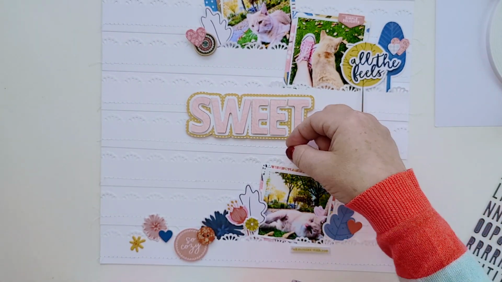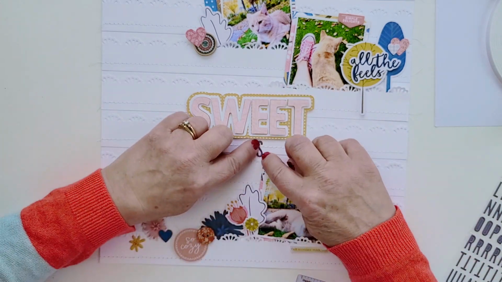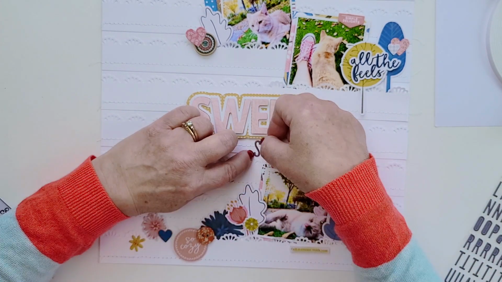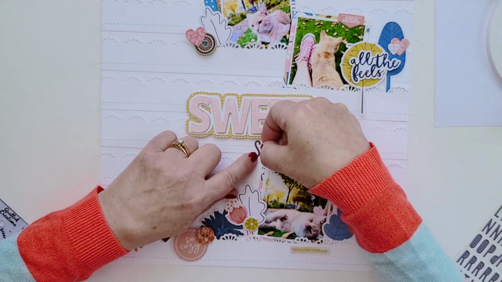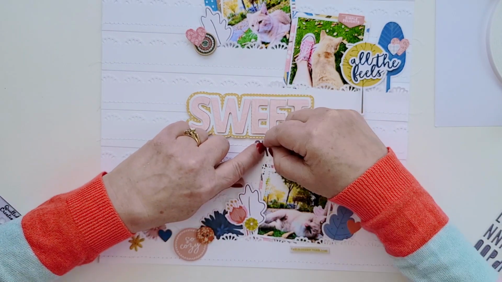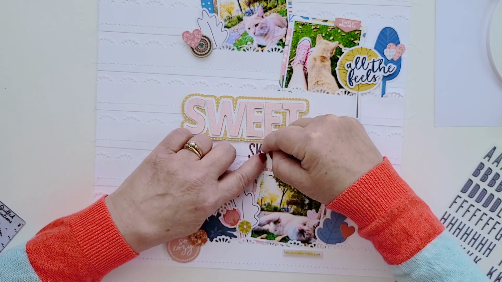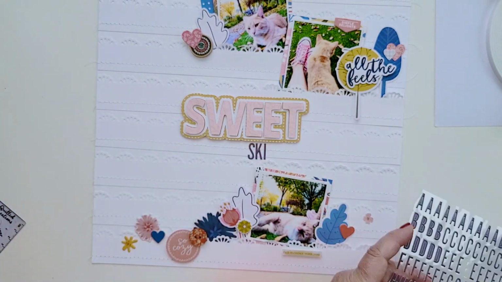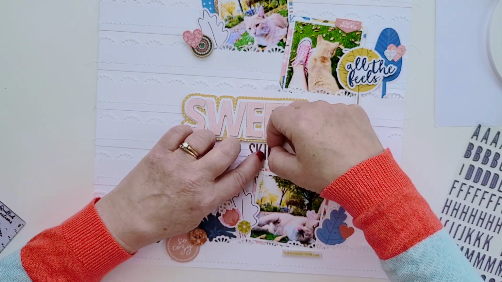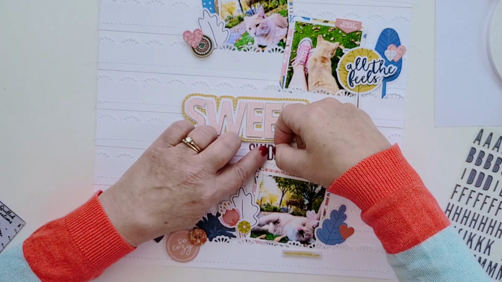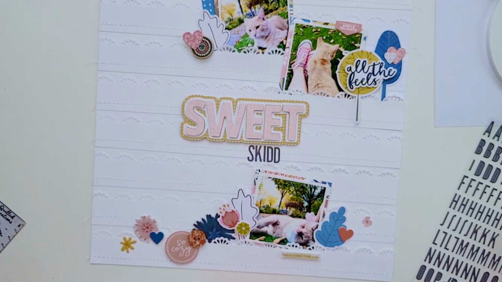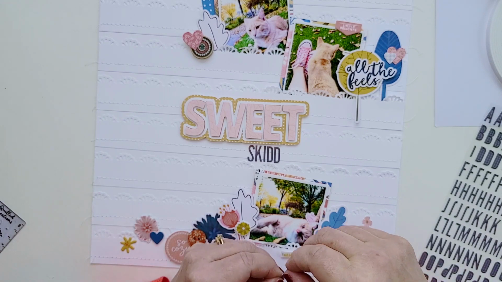So I'm just continuing on with my layout here, and I'm adding Skittles' name in the mini alphas. I don't even know if I'm spelling it right. I spelled it with D's, and then I thought, maybe it's supposed to be T's, as in Skittles. I'm spelling it Skittles because that's what I call them.